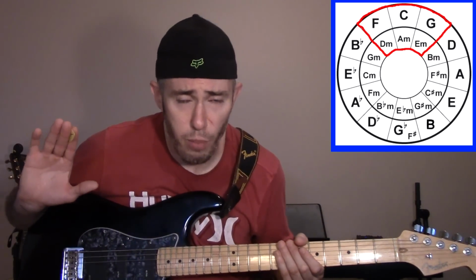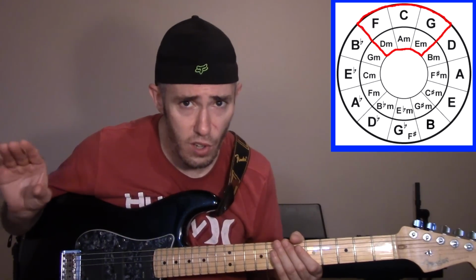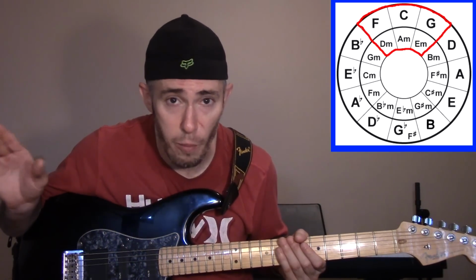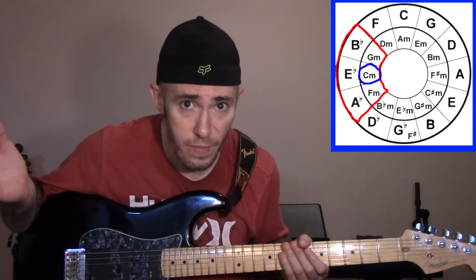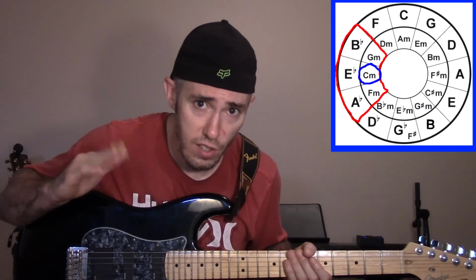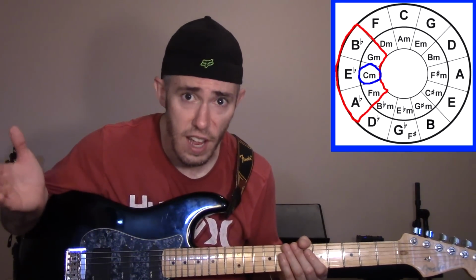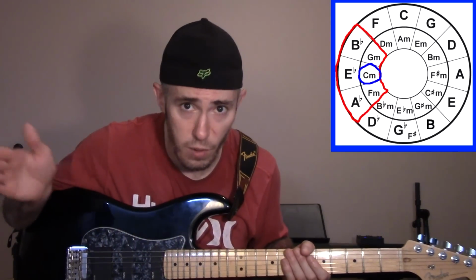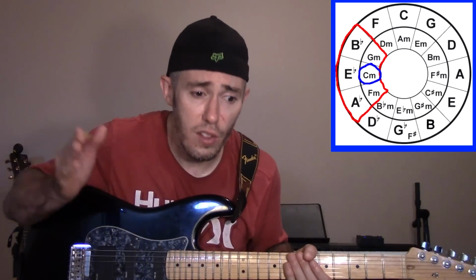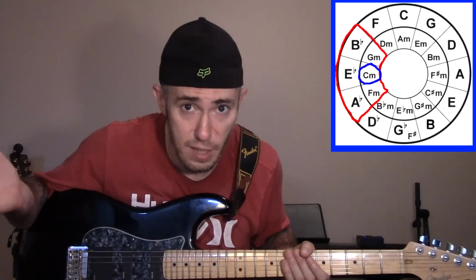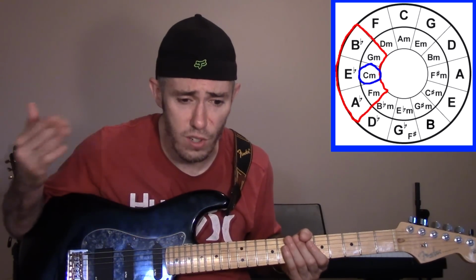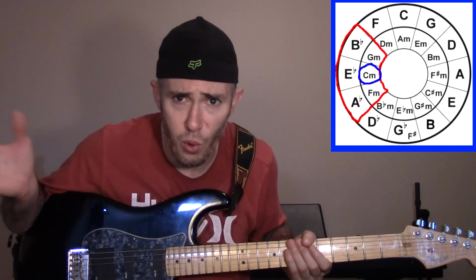When you borrow chords, one of the first places you want to look is to the parallel minor key. If you're in the key of C major, the parallel minor key would be the key of C minor. You could look counterclockwise on the circle of fifths, at the next grouping of 6 chords counterclockwise to the grouping of the C major chords. Those are going to be your 6 chords that are in the key of C minor. Those 6 chords are going to be chords that you can pull from in order to borrow and add out-of-key chords into your progression and spice things up.